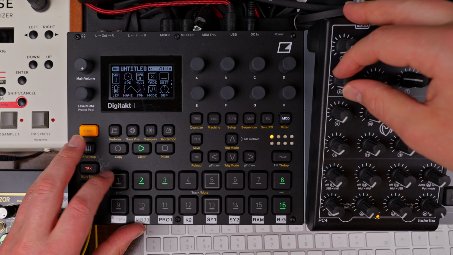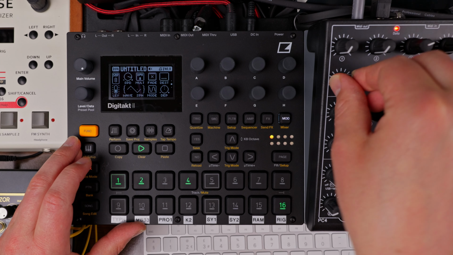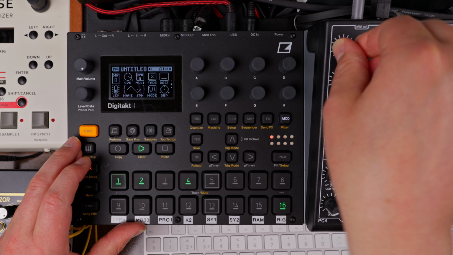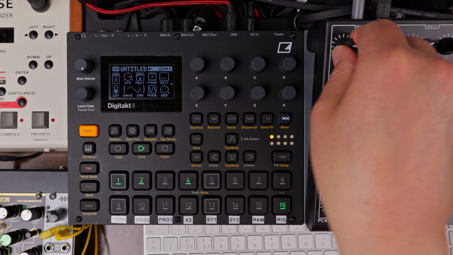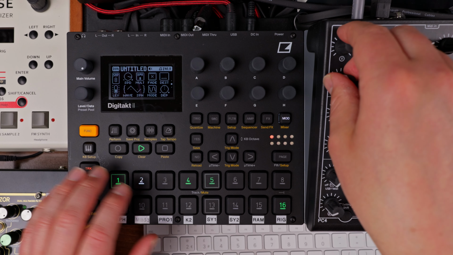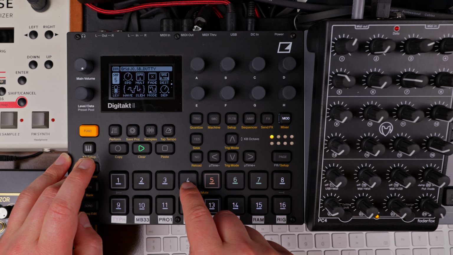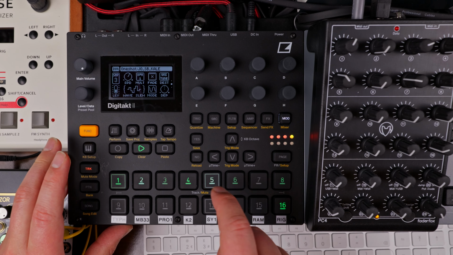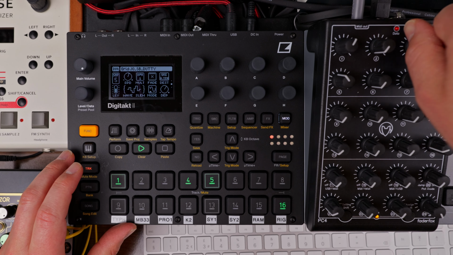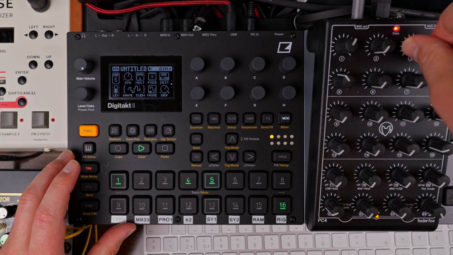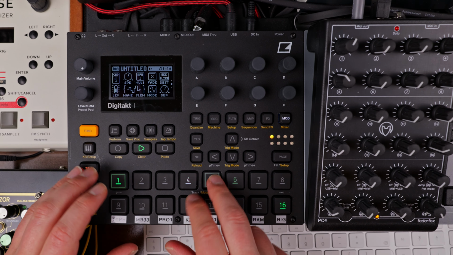So we've got this bass sound. Very robotic, electro-y sounding. And I'm sure I've got another bass in here somewhere. This one. Which is kind of like a lead synth as well.